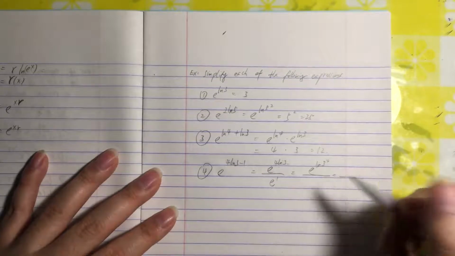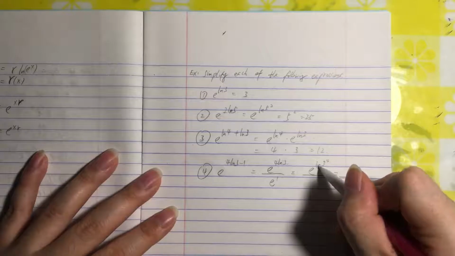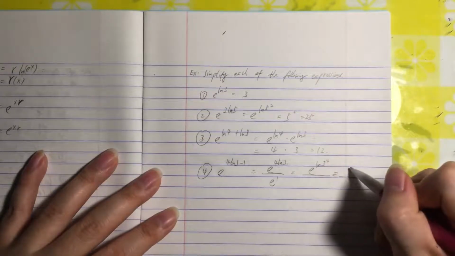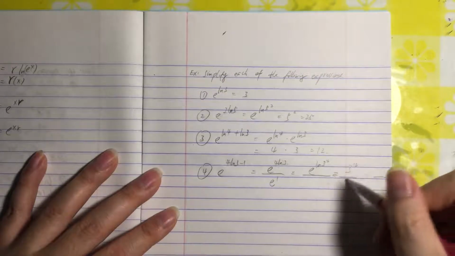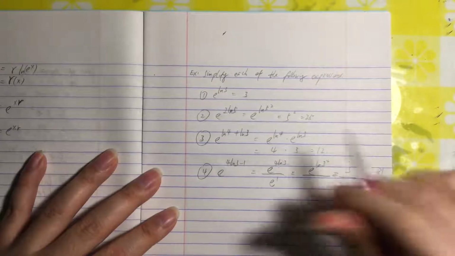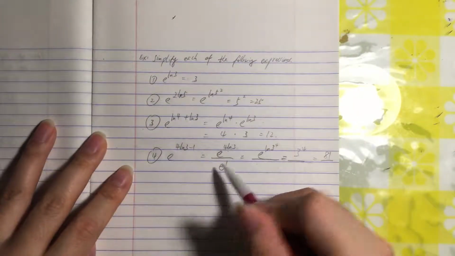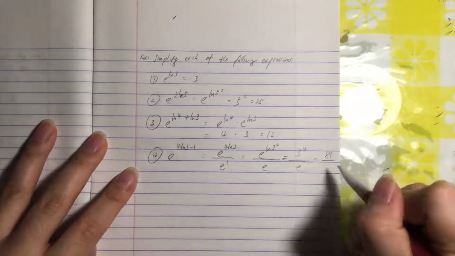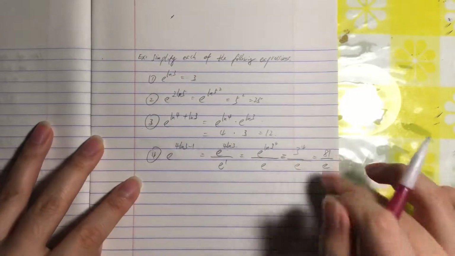Then on the top, e and ln are inverse functions of each other, so they cancel. What's left is 3 to the power of 4, and we know that 3 to the power of 4 is 81. That's the numerator. On the denominator, e raised to the power 1 is e. So the final answer is 81 over e. That's how we simplify this expression.